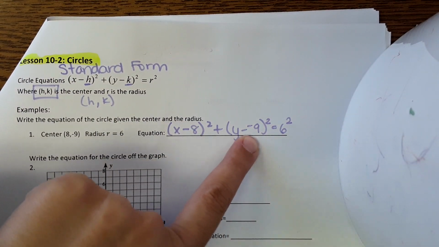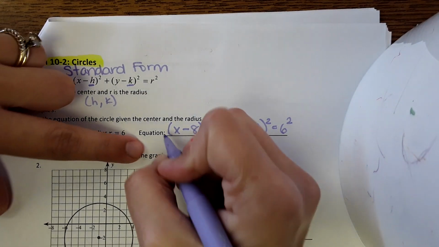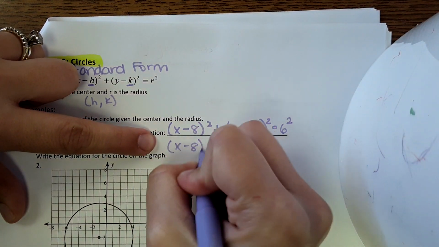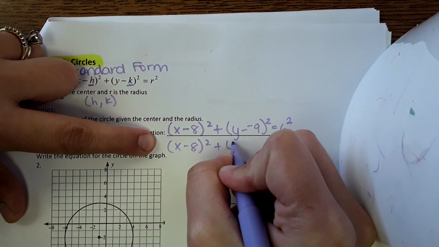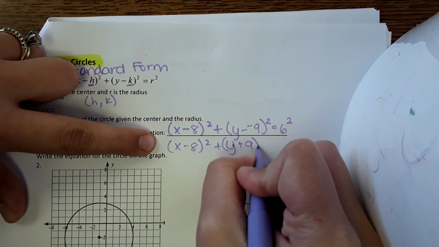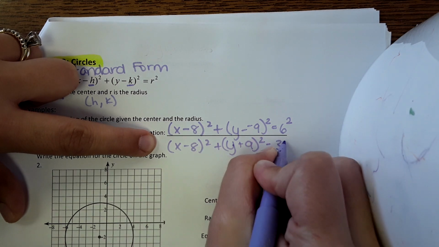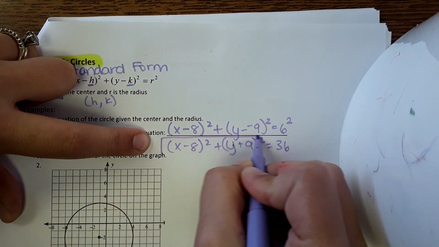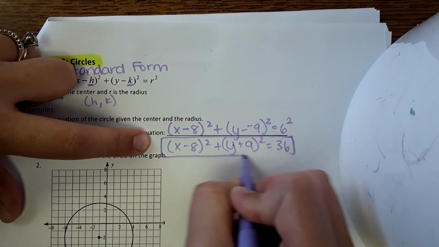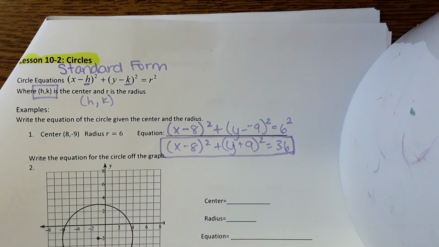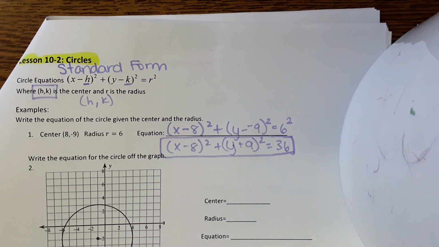This would be y plus 9, and then this would be 36, so I'm just going to rewrite it. And that would be the equation of that circle.